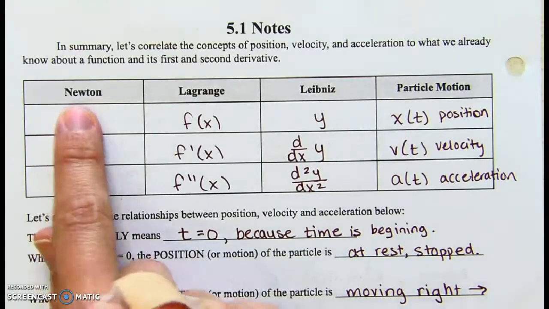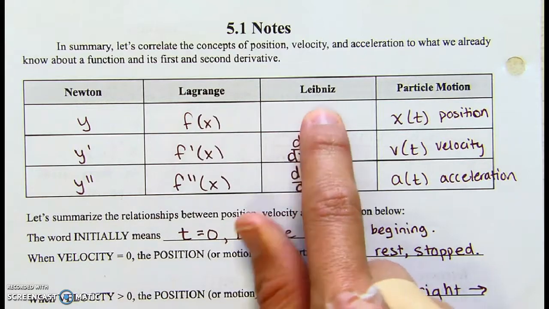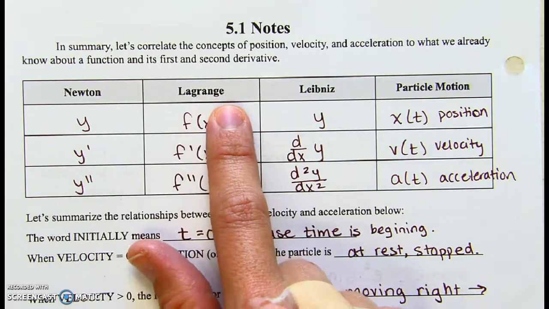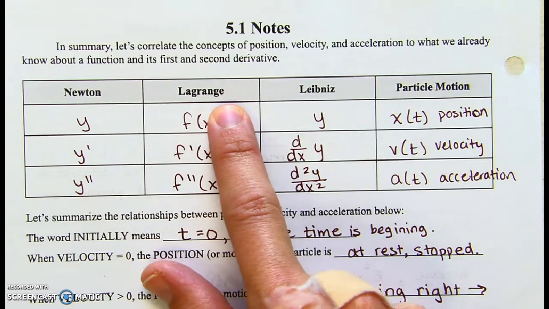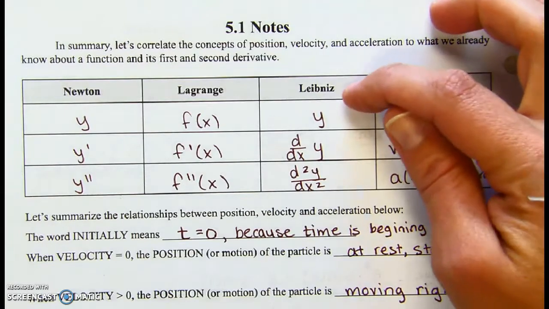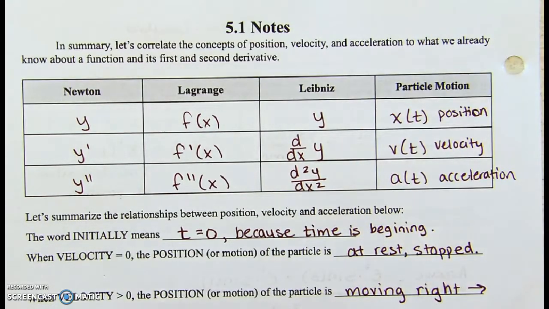We have Newton, Lagrange, and Leibniz. Newton was English, Lagrange was from where? Yay, you can tell my accent. He was French, and Leibniz is German, okay?